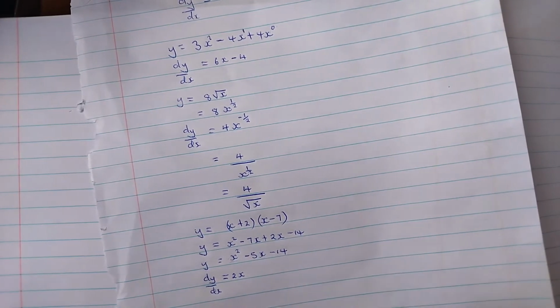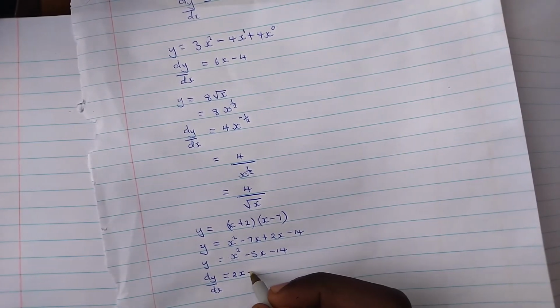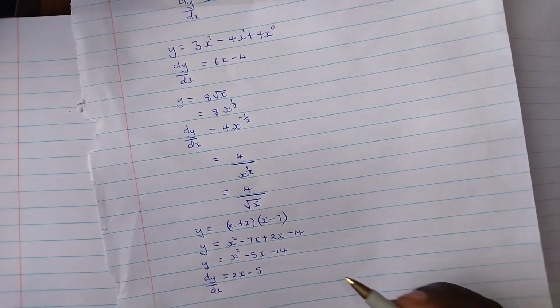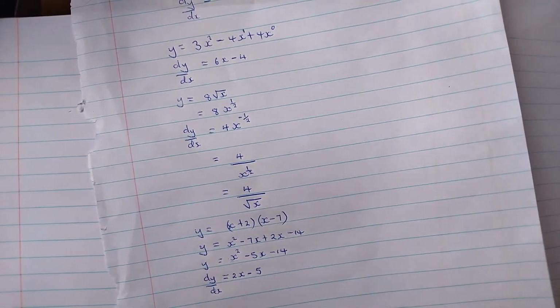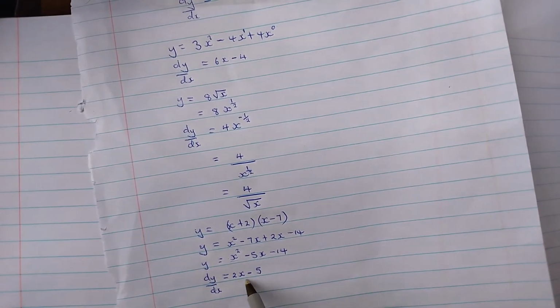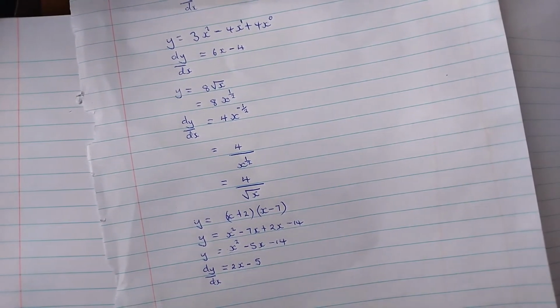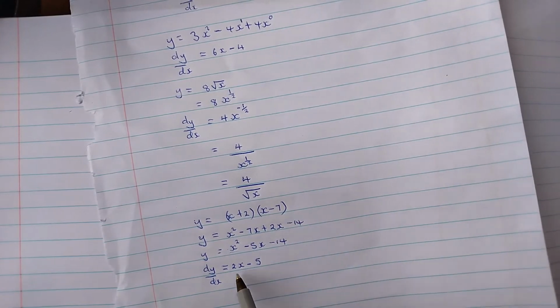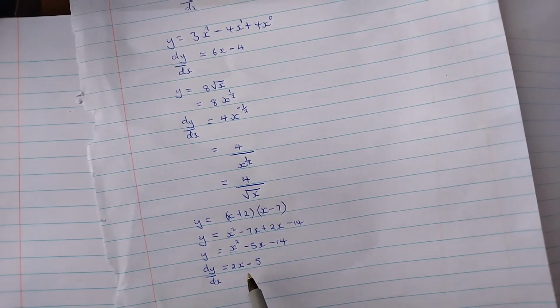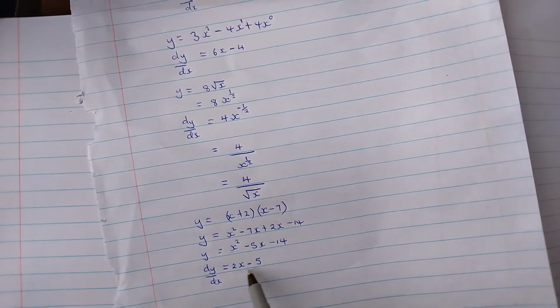Now if we differentiate minus 5x, we get minus 5. Then if we differentiate a constant, we now know we get a 0. So this is our derivative. If you differentiate this curve, this is the derivative of the curve. So this is our gradient.